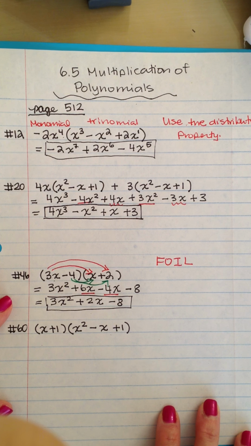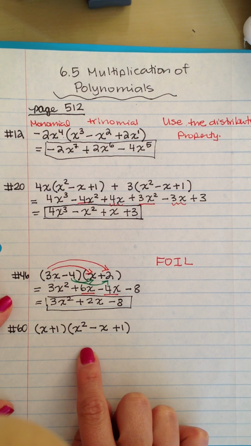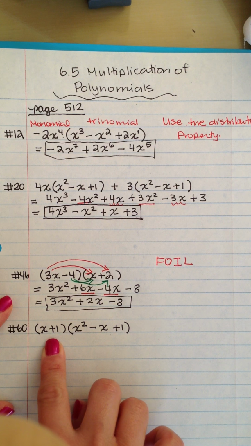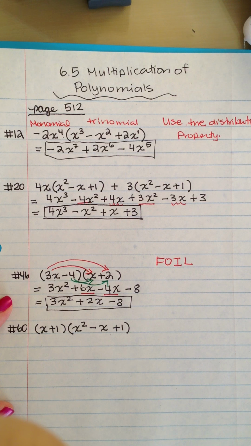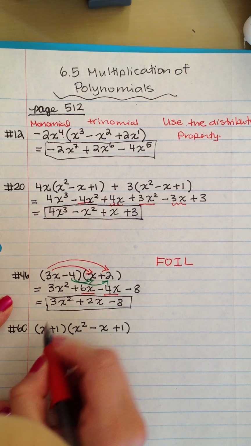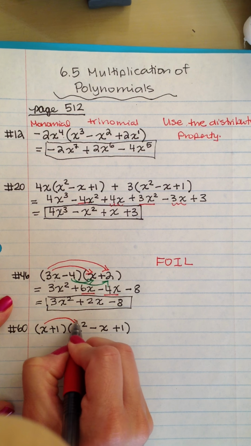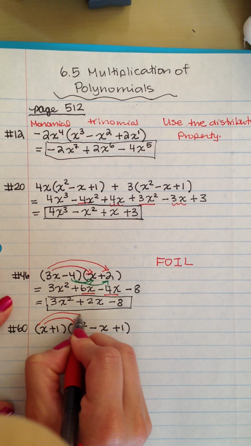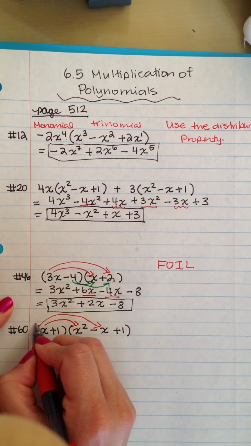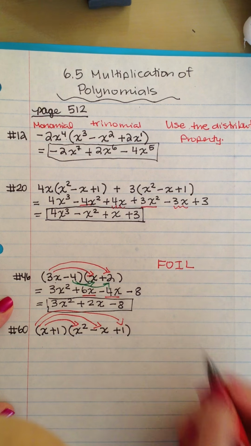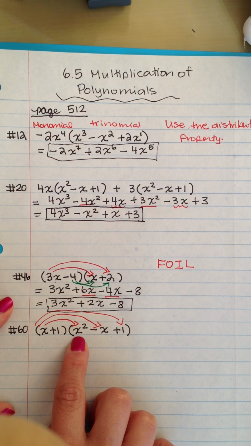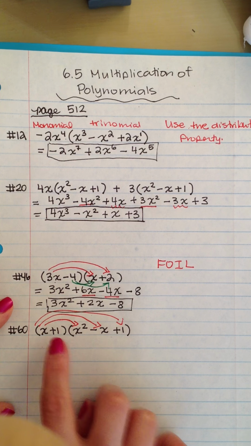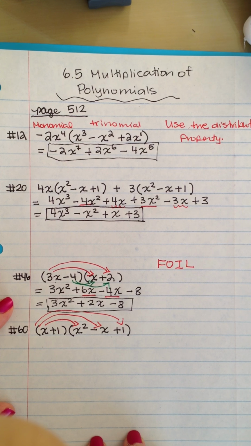Finally, the very last problem, number 60, we have a binomial times a trinomial. So this is slightly different, but you're going to use the same procedure, which basically means you take your x, multiply it with x squared, x times x, and x times 1. And then we do the same thing with the 1. 1 times x squared, 1 times negative x, 1 times 1. And then combine like terms.